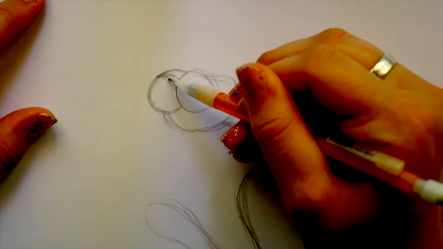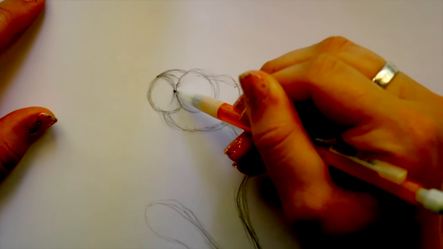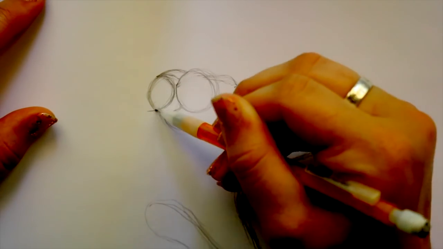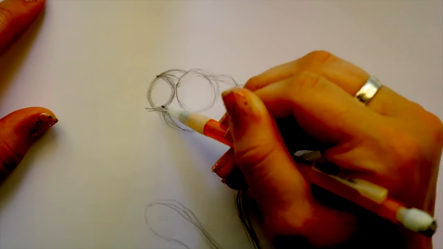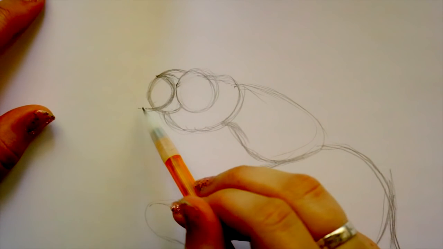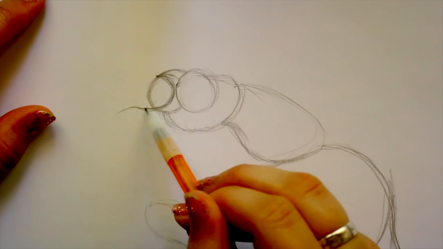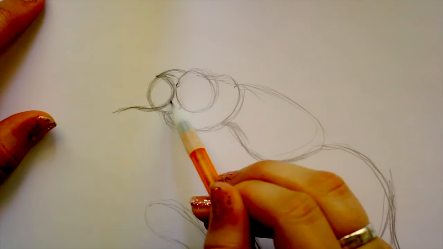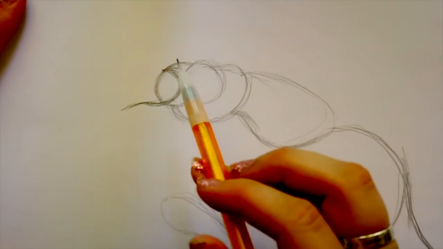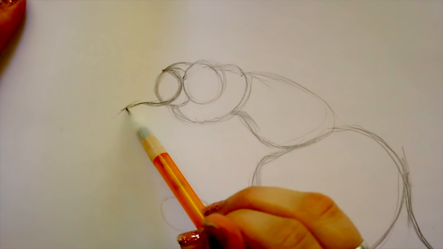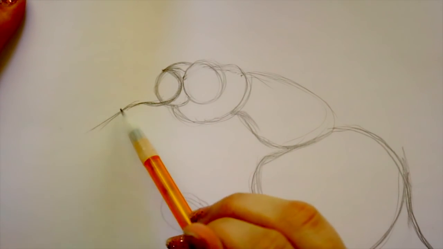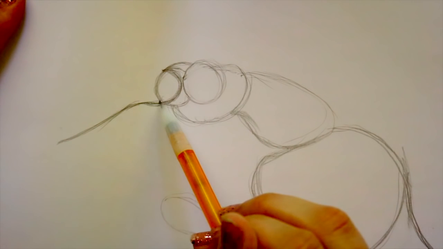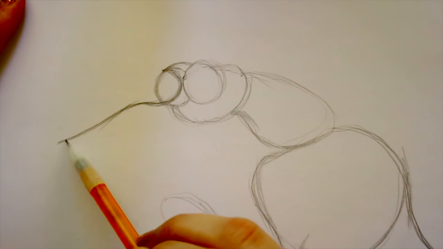So we're going to use this line, curve inward, up, and you see how we have a bit of a hill going on. And then that hill's going to go down. And you see how I'm turning it inwards.